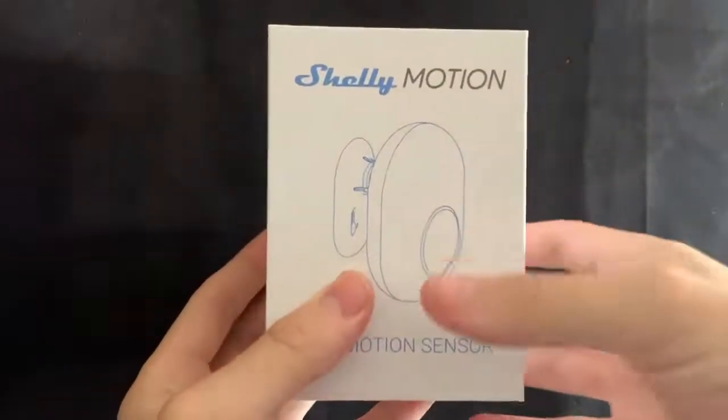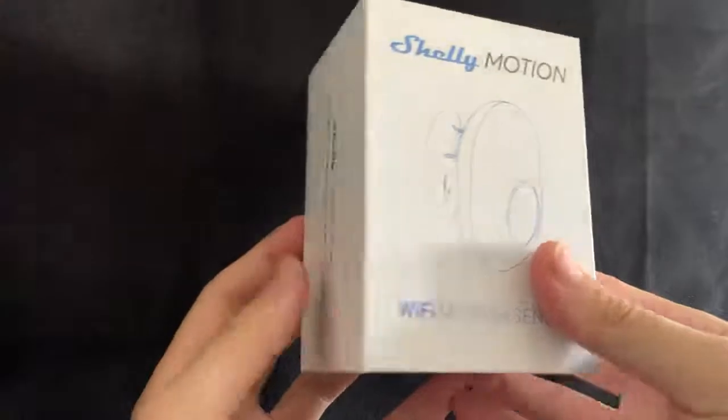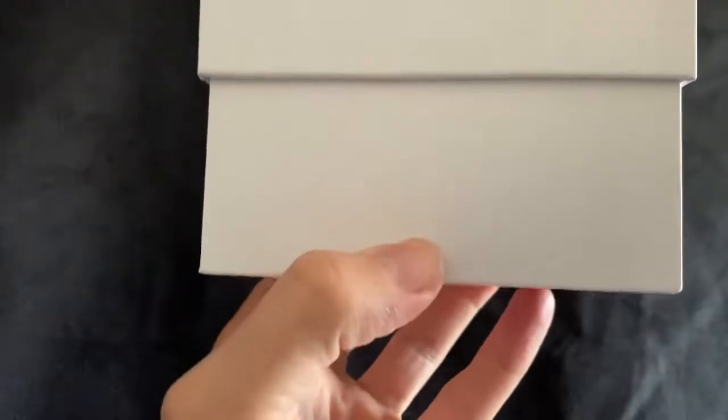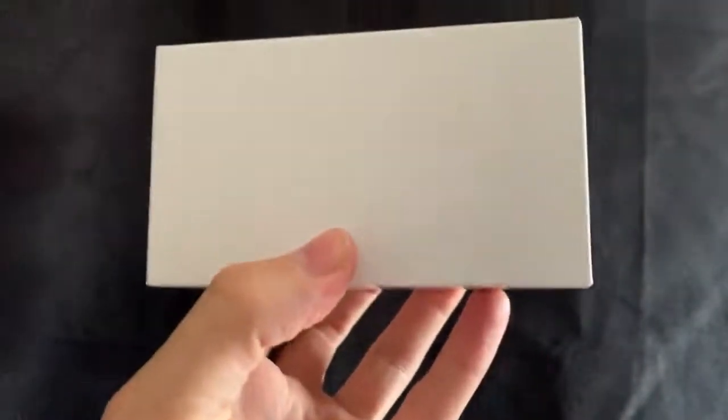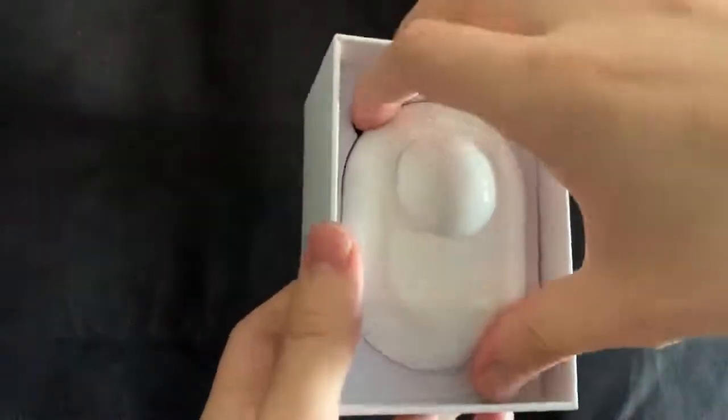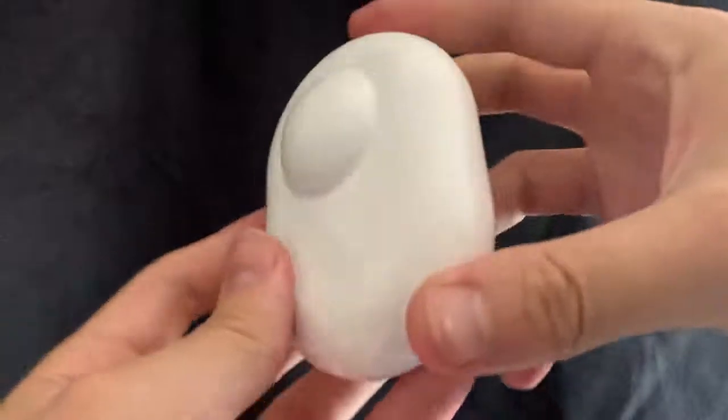And here is the Shelly Motion. As you can see, it comes in this really cool box. And let's open it up. So it's right here. It has this really nice shape, and as you can see, it's really pretty. It comes like that.